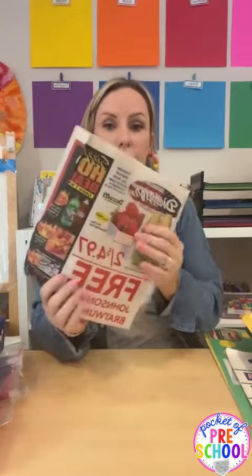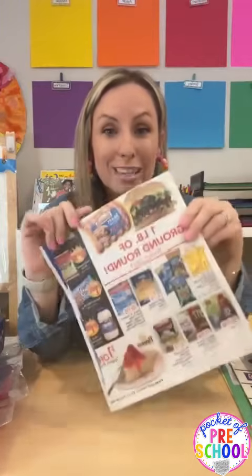Okay, so now let's say you don't have a lot of boxes. So let's say you just want to use ads from your local grocery store. This works too if you don't have a ton of boxes. Oh, I have one more activity and then I'll go into that.